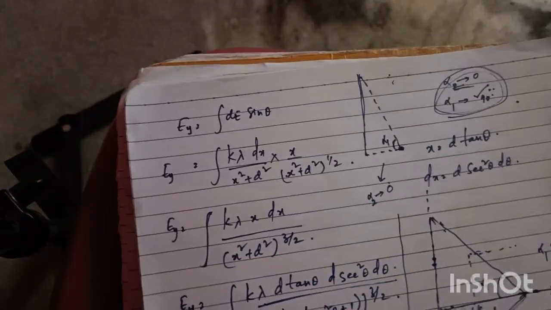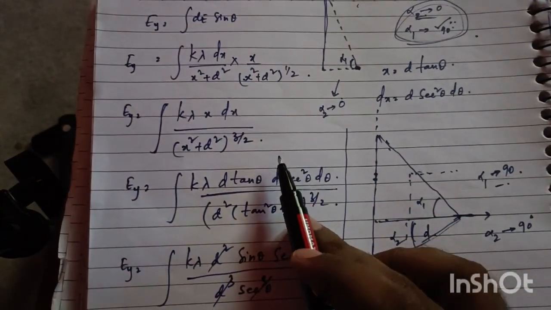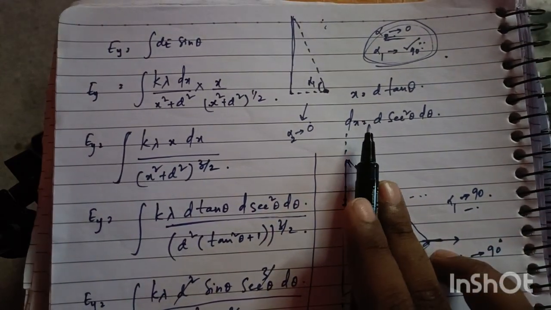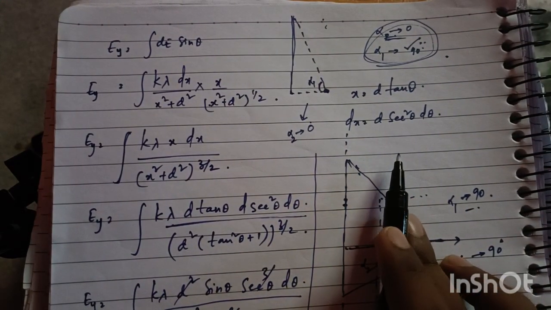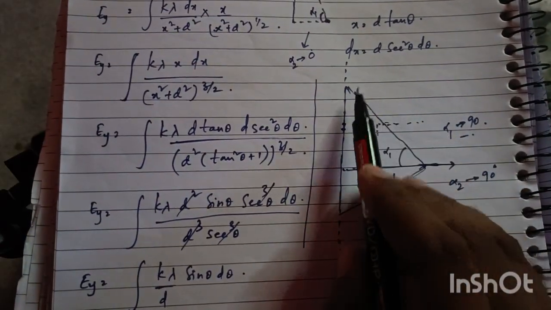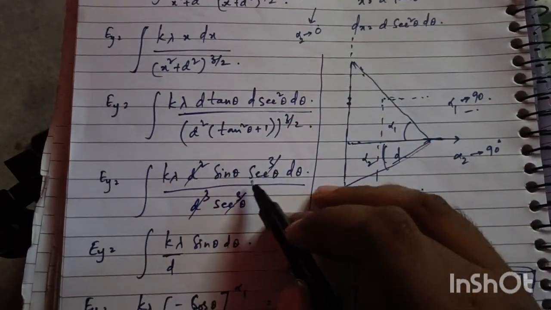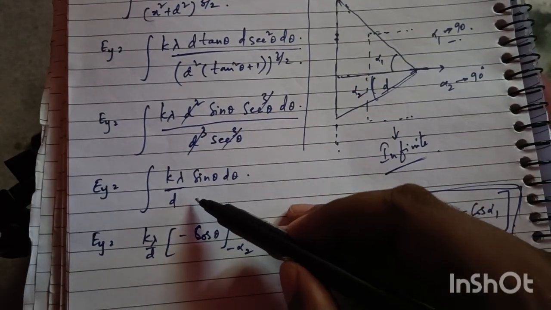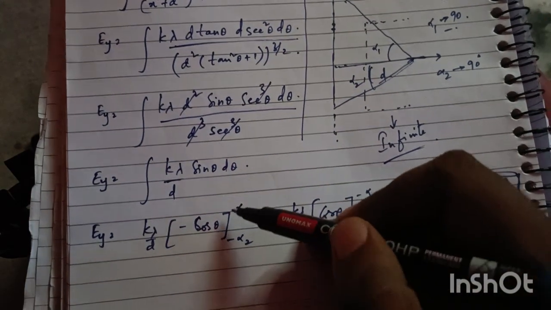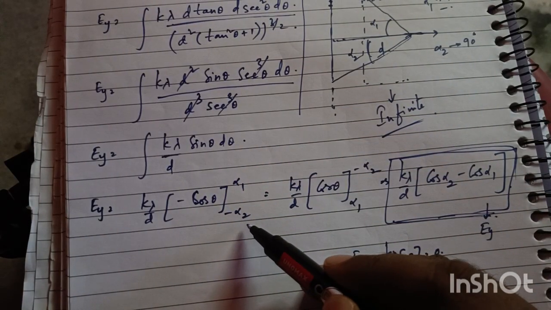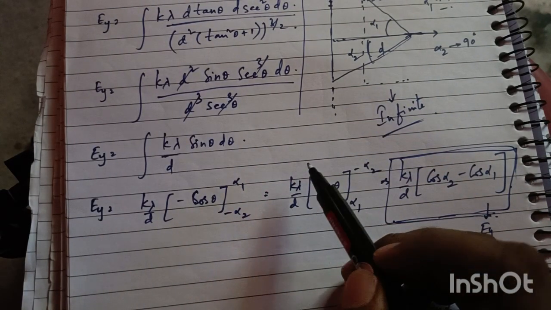If I substitute that here, we got the same thing again. From the triangle, I've written x is equal to d tan theta. Again, dx is equal to d secant square theta d theta. Everything cancels out just like before, and the remaining thing would be k lambda by d sine theta, and the integral of sine theta would be minus cos, with the same limits, minus alpha 2 to plus alpha 1.